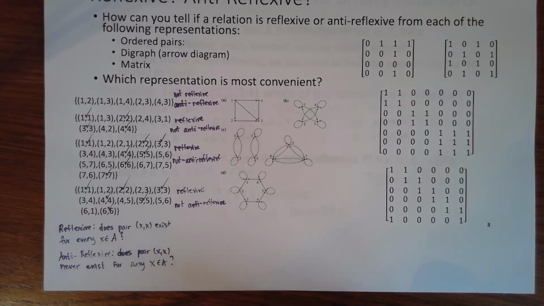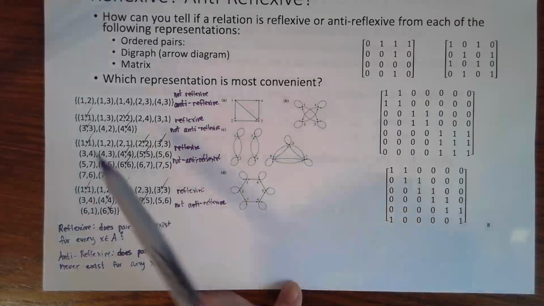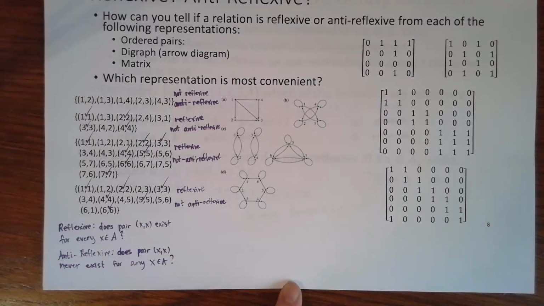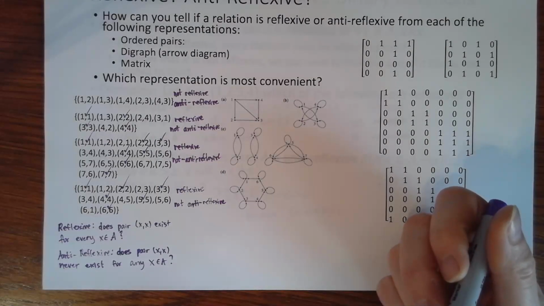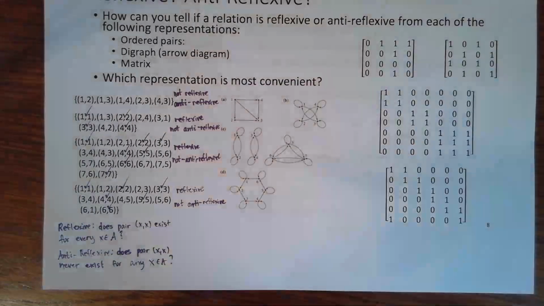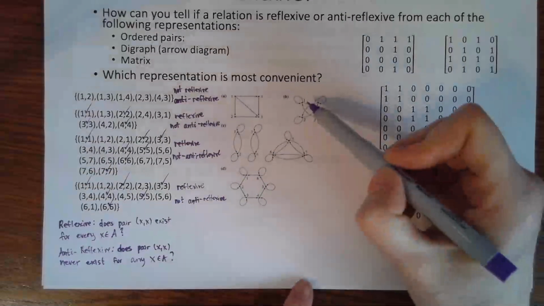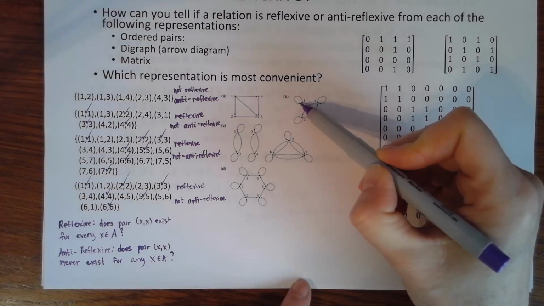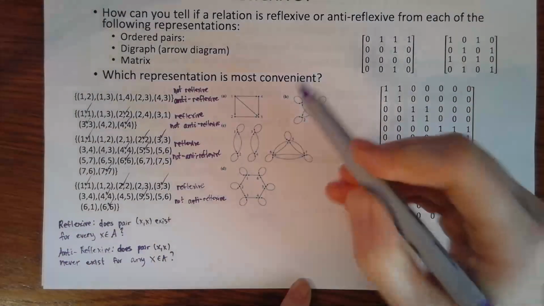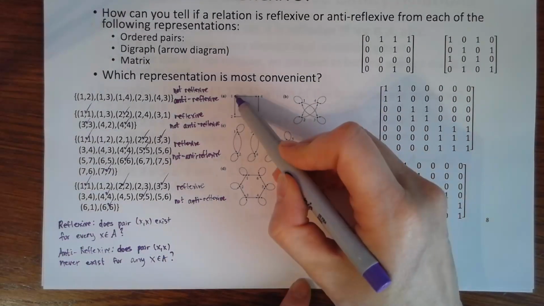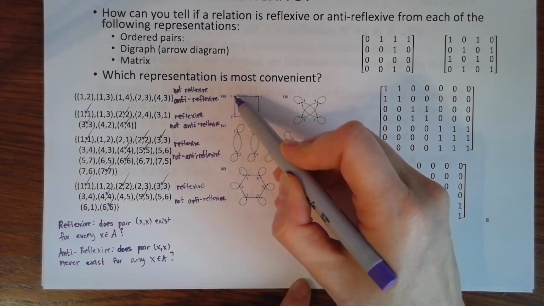All right. Moving on to the digraph representations. Now these digraphs are just the same as these, so we should get the same answers. But something being reflexive is pretty easy to see on a digraph because you're going to see this self loop right here. So if you see a self loop, you know that 1 is related to 1. Over here we see no self loop, so 1 isn't related to 1.